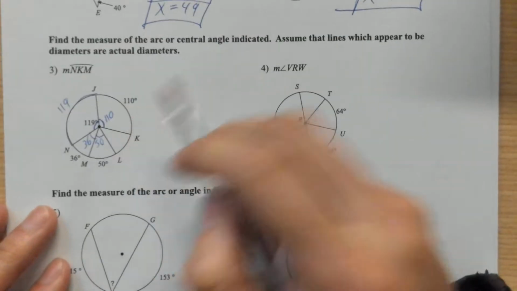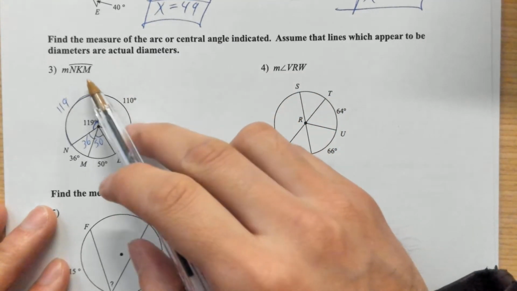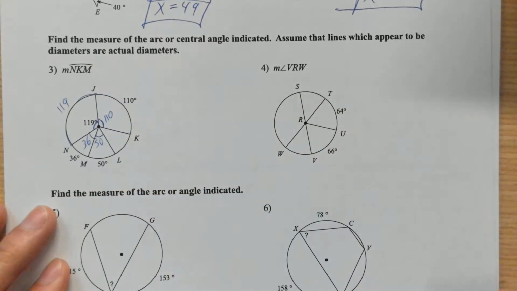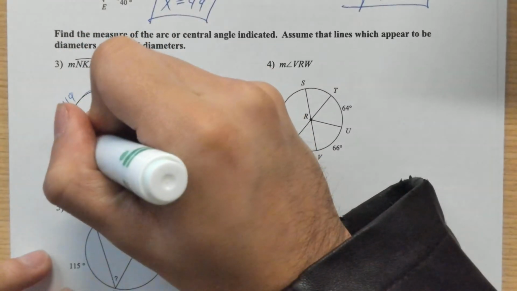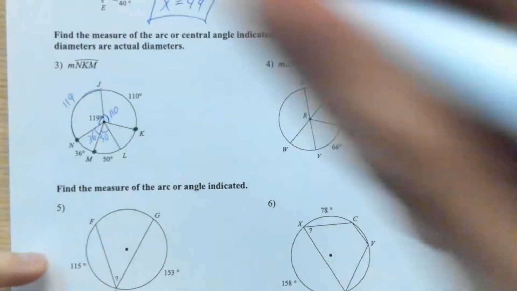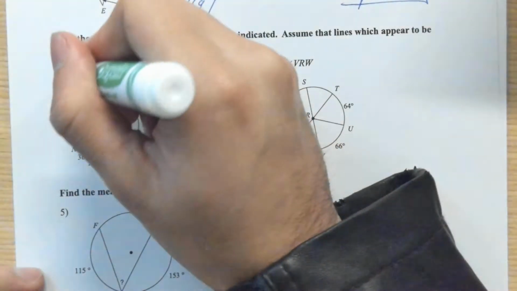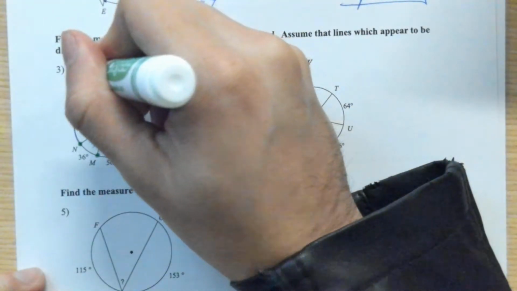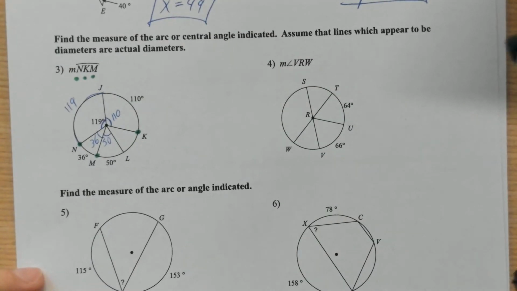The question is, actually it's asking me to find the measurement of NKM. Well, here's the thing. For NKM, we're talking about point N, point K, and point M. So the question is, what's this arc? How is it going to look? You have to go in the following order. You need to go from N to K and then to M in that order. You cannot skip and you cannot touch one and then the other. It has to go from N to K to M.